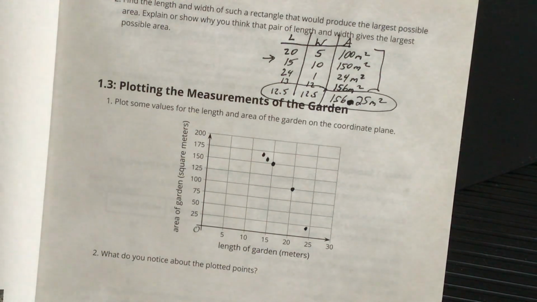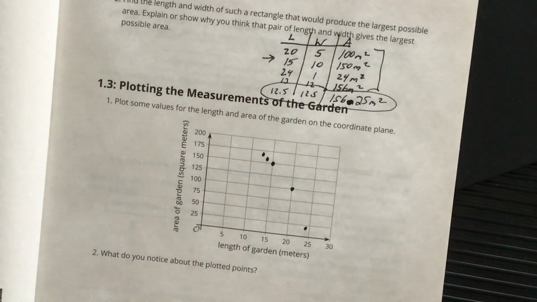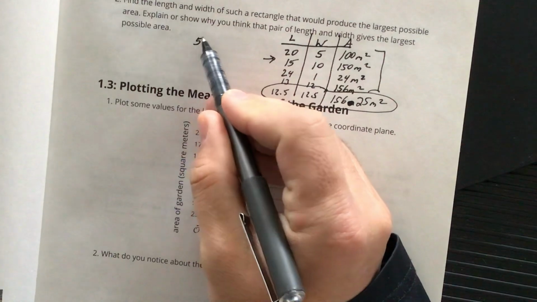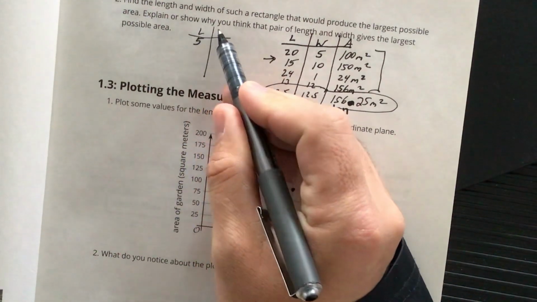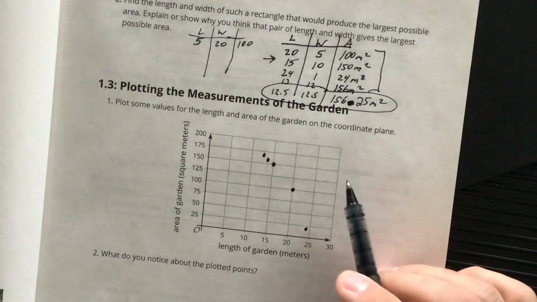Now, it's kind of hard to see exactly what this shape is doing. We have a lot of large length. What if we switch it? What if I said the length was 5? The width would be 20 and the area would still be the same, right?